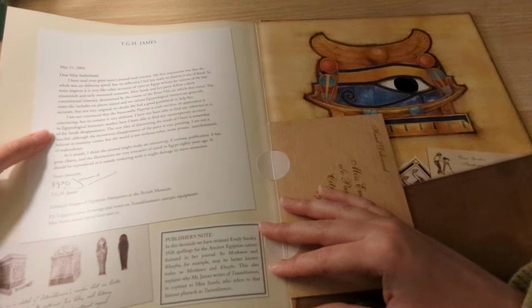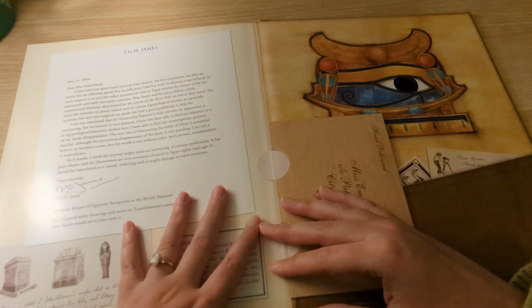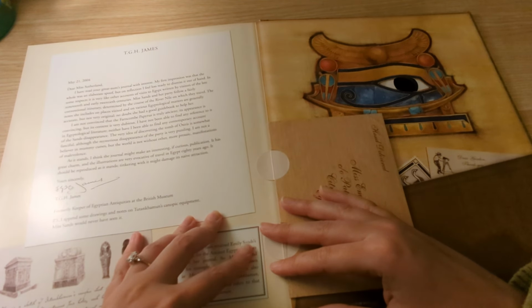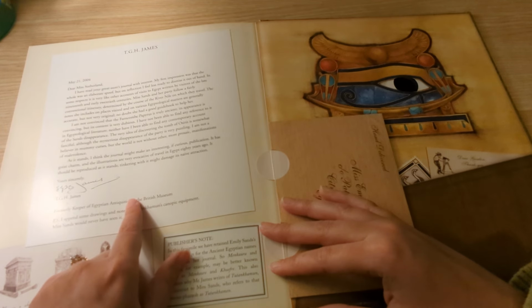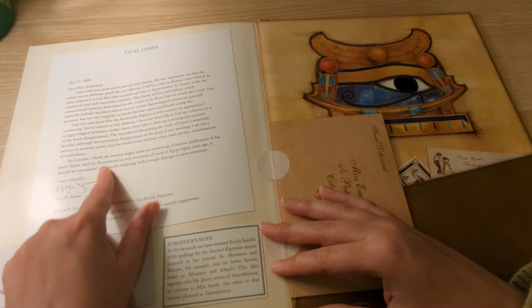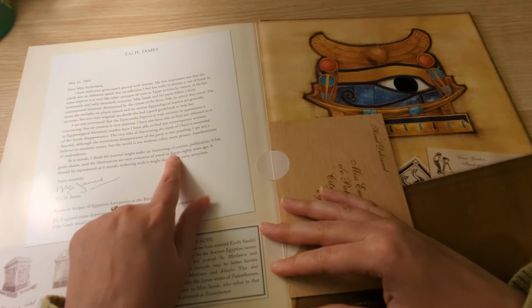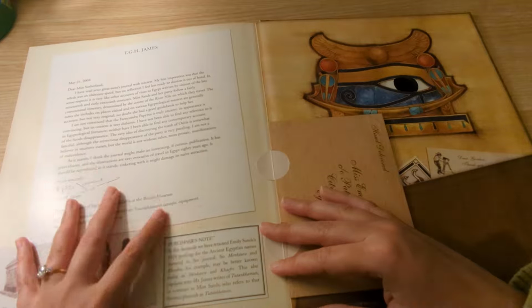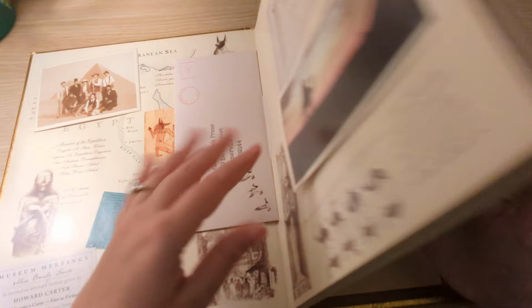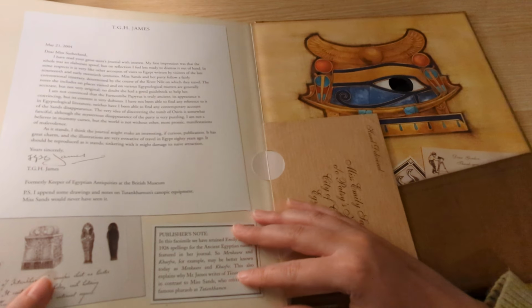And then this is a letter from the publisher, right? Yeah, as it stands, I think the journal might make an interesting publication. So this is the response to the first letter in the beginning of the book that we saw.